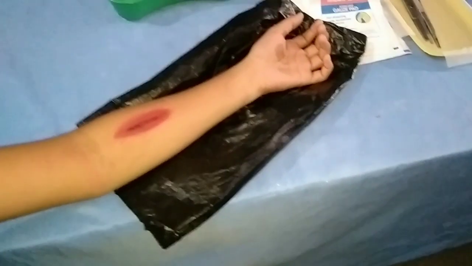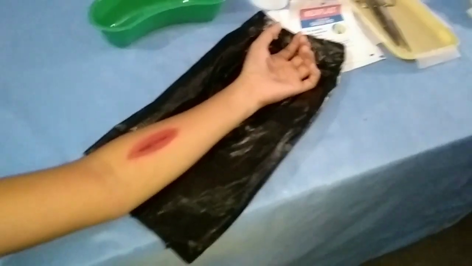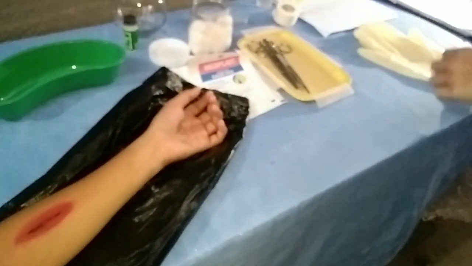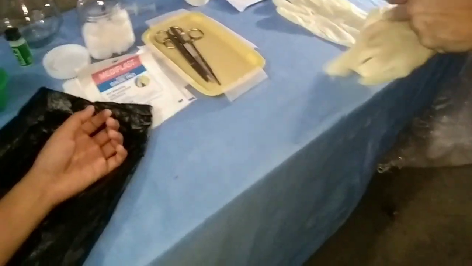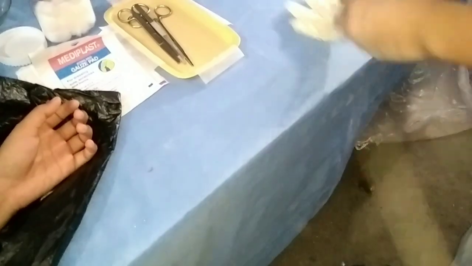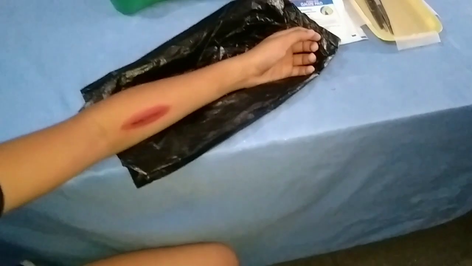Okay, next is to obtain the aerobic culture. So we need to put on another pair of gloves again. Then open a specimen tube and place the cap upside down on a firm dry surface.